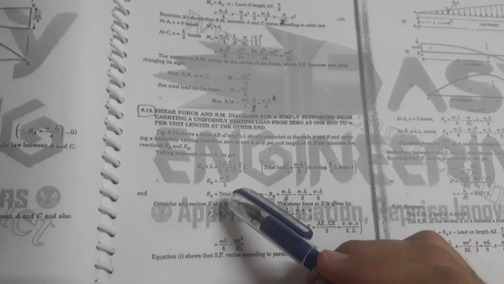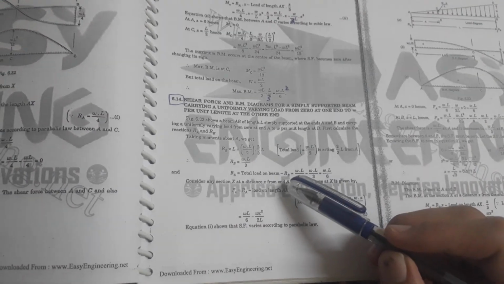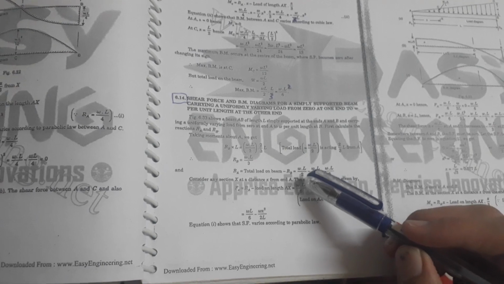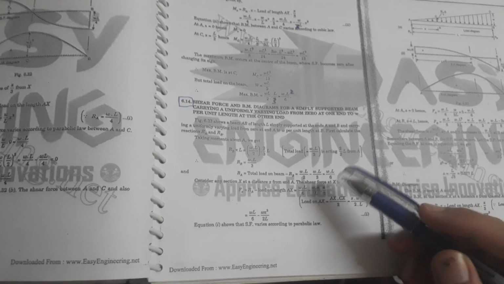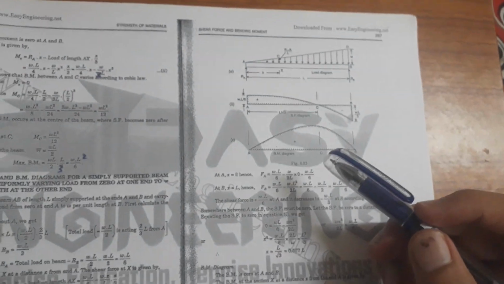Consider any section X at distance small x from the end A. The shear force at X is given by Fx is equal to RA minus the total load on the length Ax, which is equal to wL/6 minus (wx/L)·(x/2), which is equal to wL/6 minus wx²/2L.